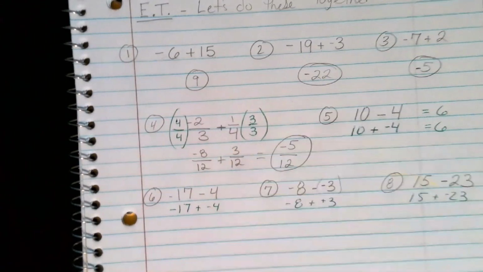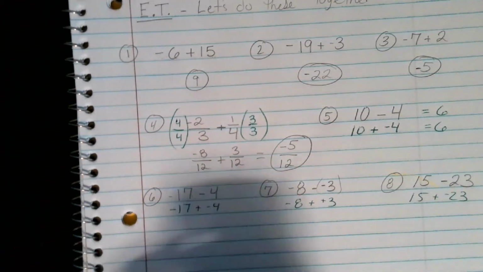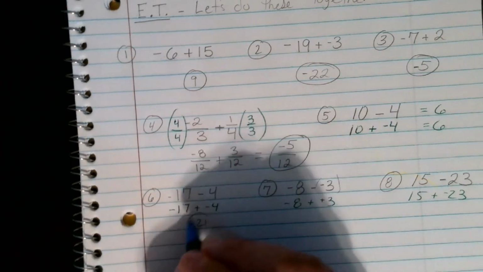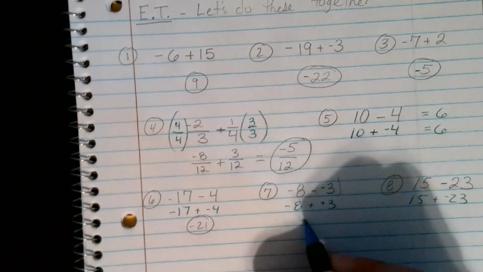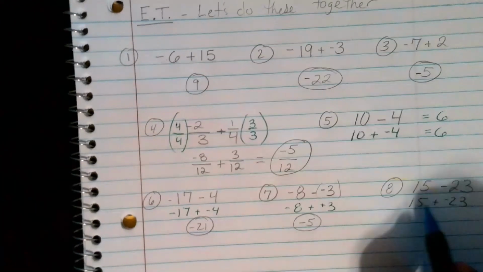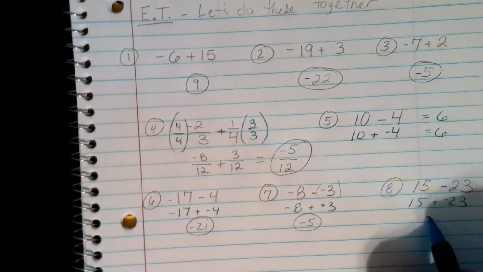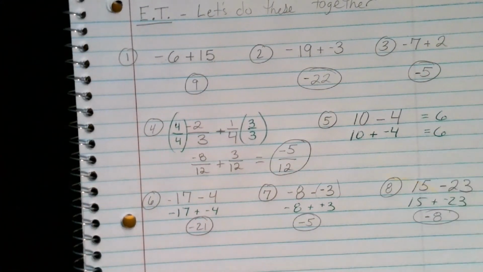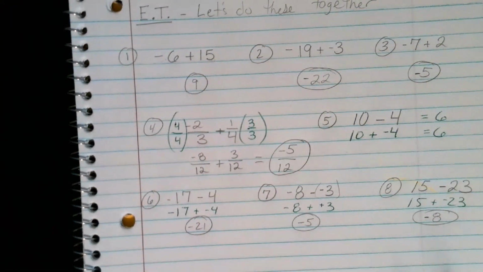Now we can use Great Battle just like we did on the first problem. So same team, now that it's Great Battle, now it's adding. So this is negative 21. This is going to be Great Battle, negatives win by 5. And this is Great Battle, negatives win by 8. Okay? So again, adding and subtracting.